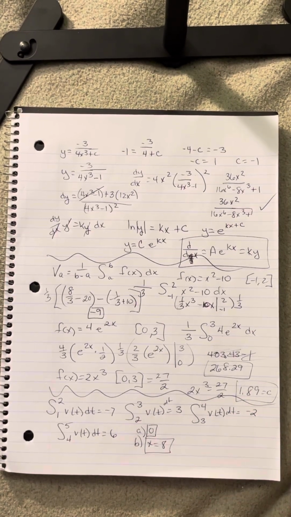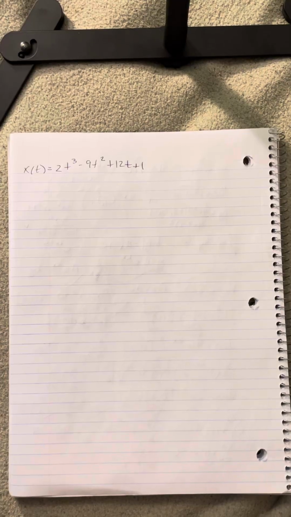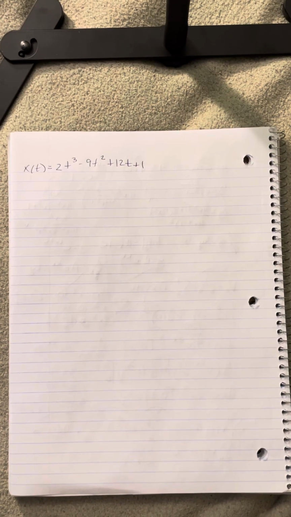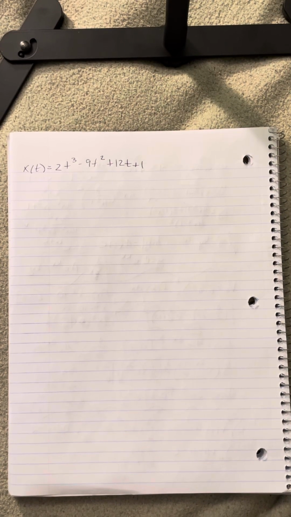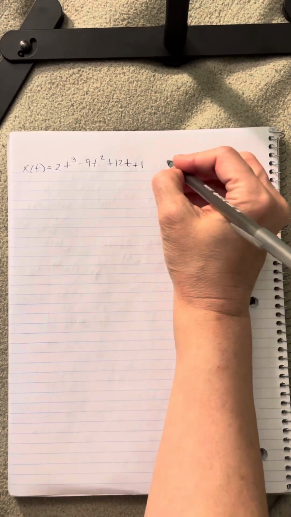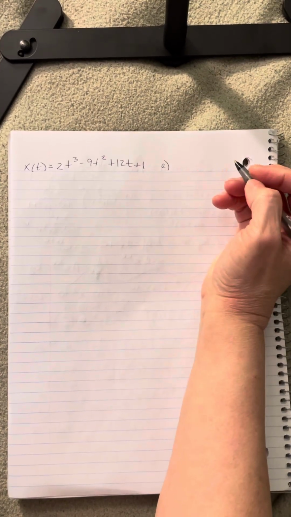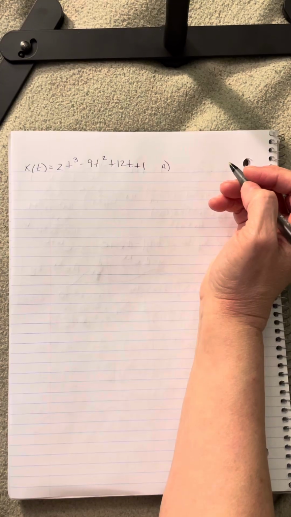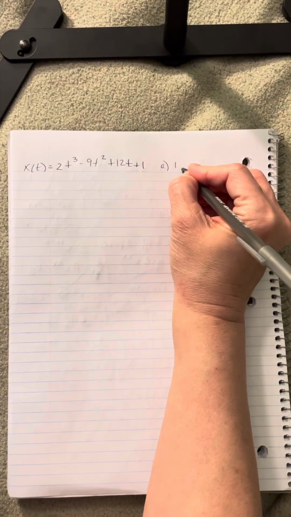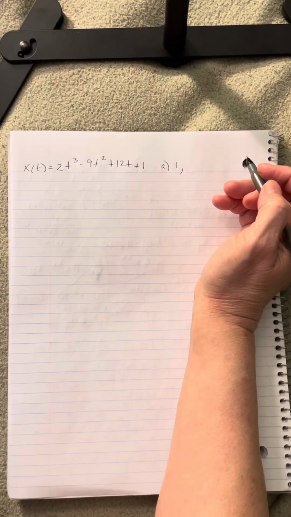I do not have room. Let me flip the page. So example 2 says, a particle moves along the x-axis so that the position function is, and I've gone ahead and written the equation out. Part A says, what is the position of the particle when t equals 0 and t equals 3? So first we're going to plug in the 0, and of course that very quickly gives us a 1, no problem.